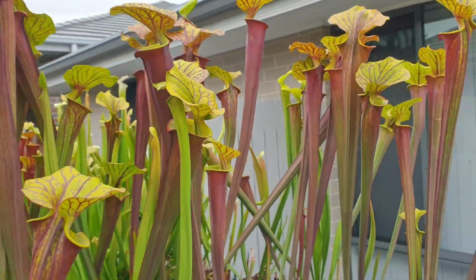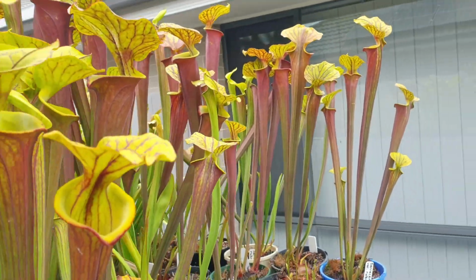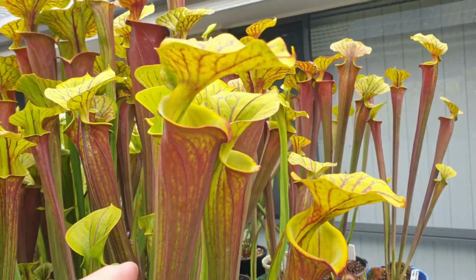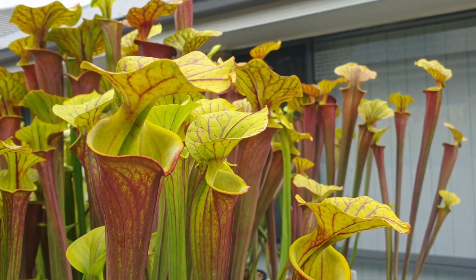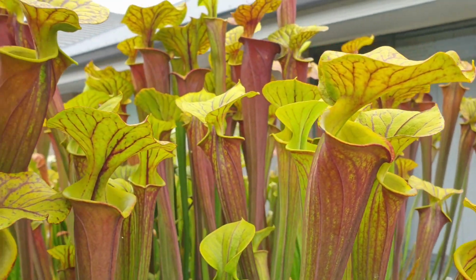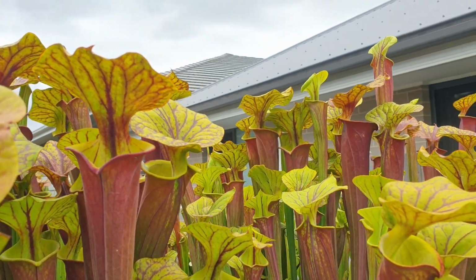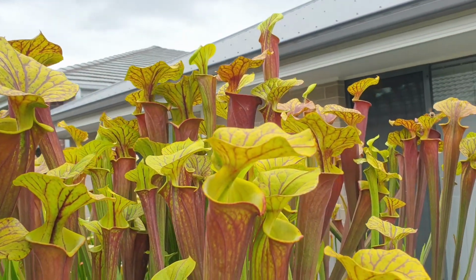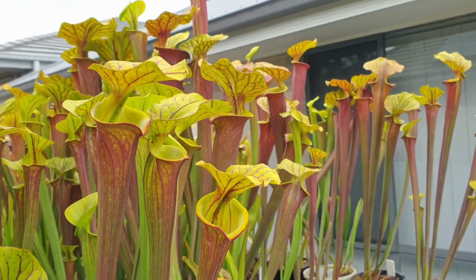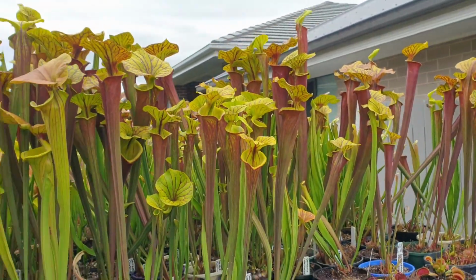So we're in mid-November now, well and truly into spring, and Sarracenia flava species typically produce their biggest and tallest pitchers in early spring, and that's what you're seeing right here with this display.